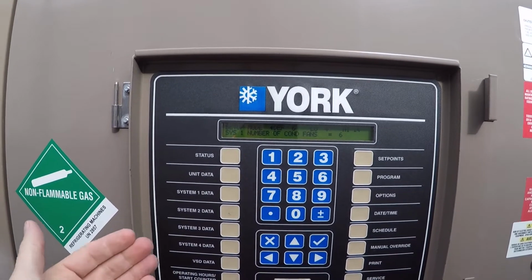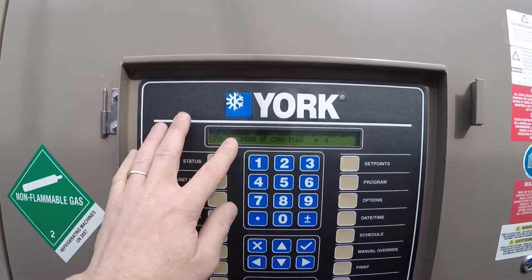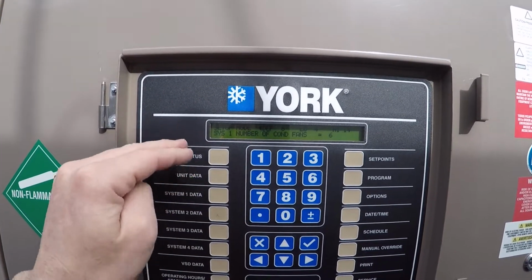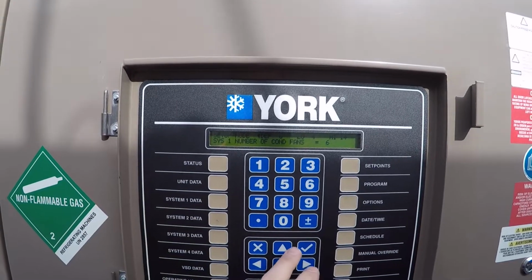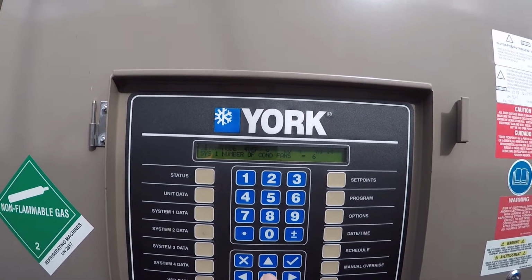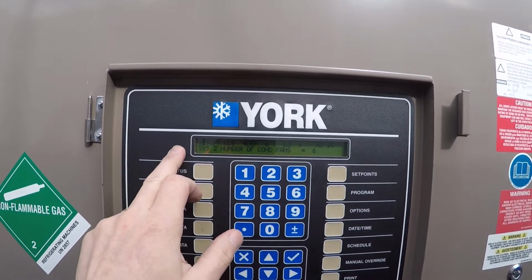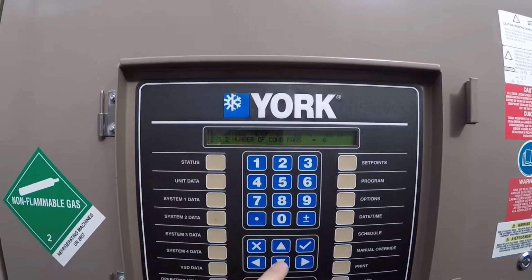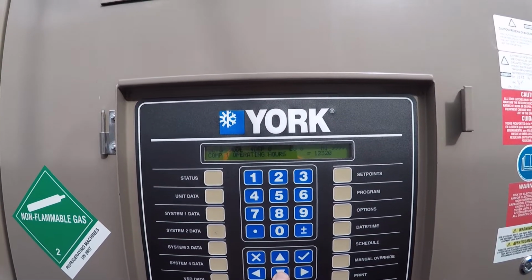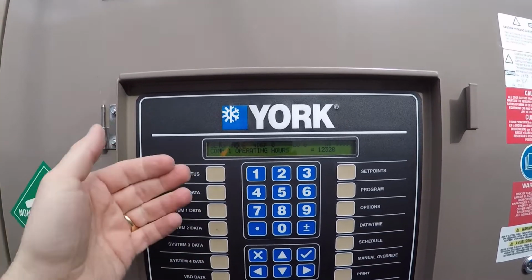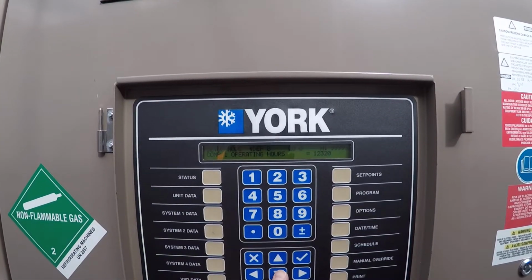So for instance, this one, system number 1 has 6 fans. Now if system number 2 had 4 fans, we could change it by simply working our way through. But this one here, they're both even. They both have 6 fans. And you got your operating hours.